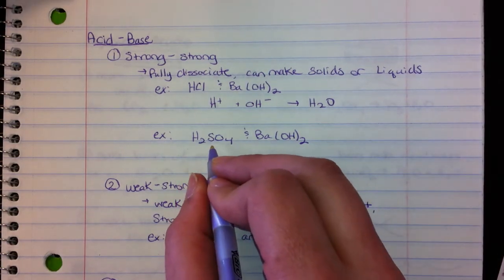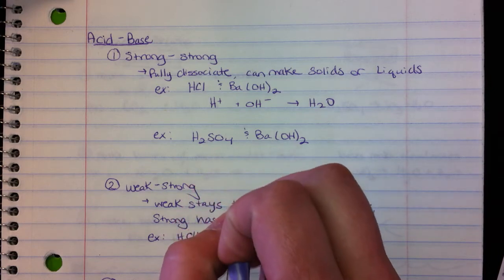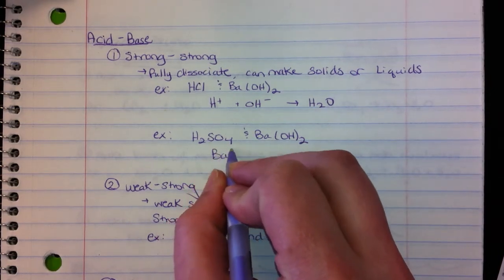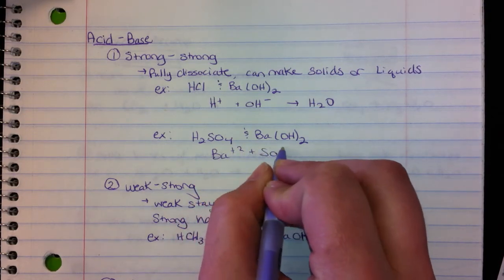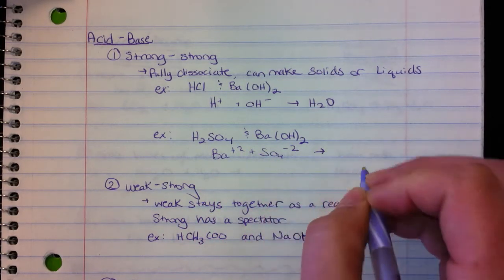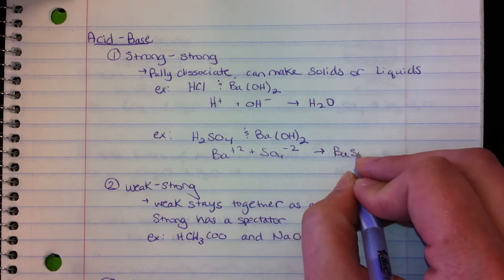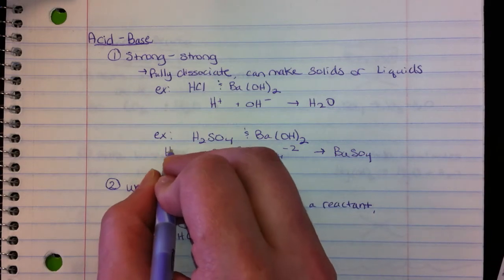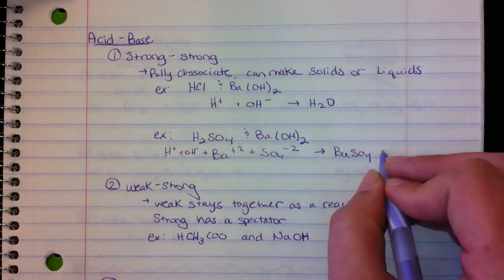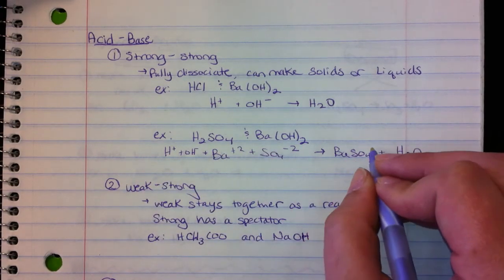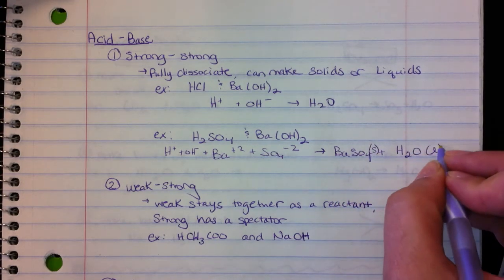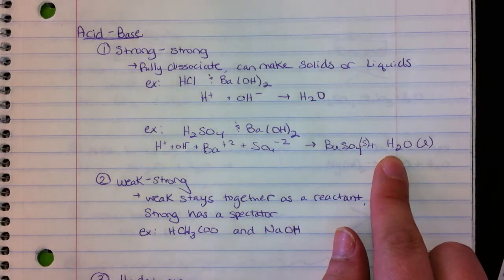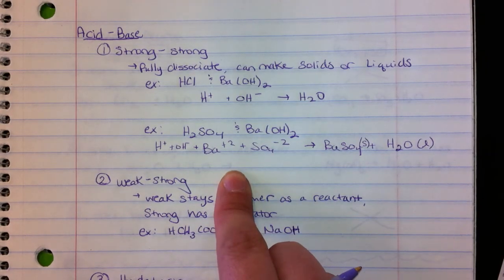So this net ionic, we're going to actually go with, you could have Ba plus 2 plus SO4 minus 2 makes BaSO4. And actually, now that I'm sitting here looking at it, we should probably also include H plus OH minus makes H2O. Because BaSO4 is a solid and H2O is a liquid. And we have to include solids and liquids as being different things than aqueous ions.